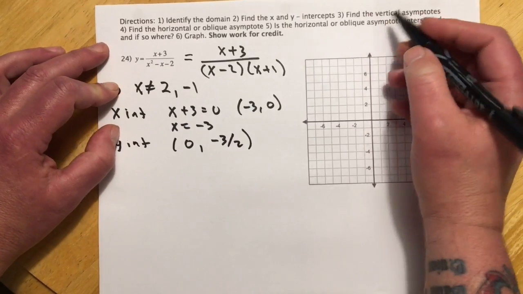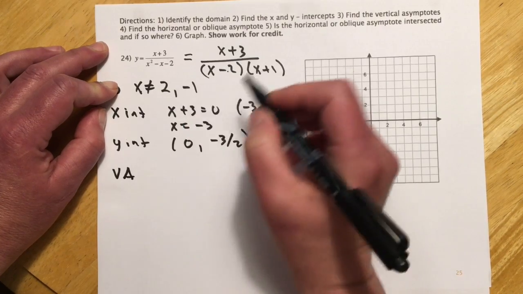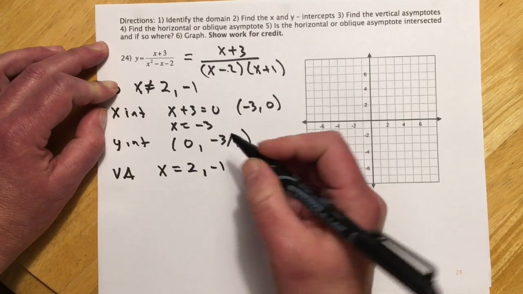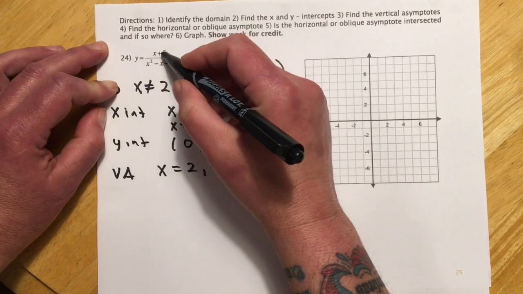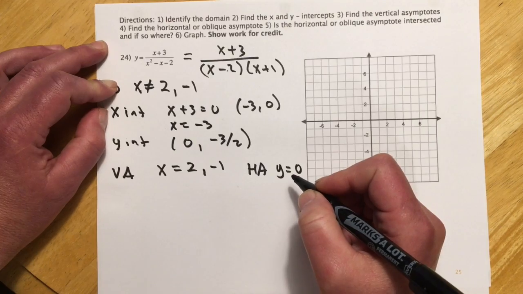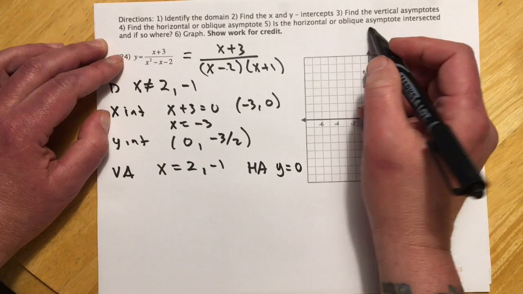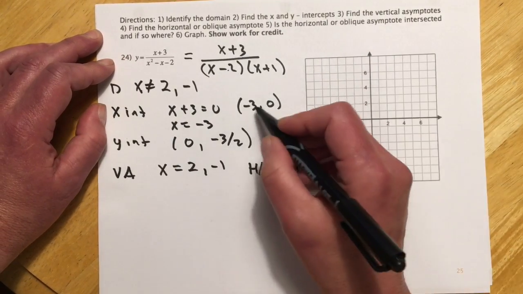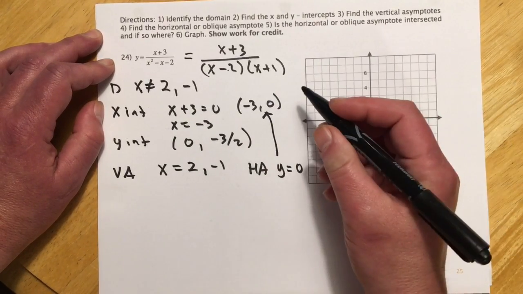Find the vertical asymptote. The vertical is going to be where the domain messes up, so that one will be x equals 2 or negative 1. The horizontal asymptote: this is small over big, so it's going to be y equals 0. Step 5 is, is the horizontal or oblique asymptote intersected, and if so, where? The horizontal asymptote is y equals 0, and it's intersected right there at the x-intercept, so that's going to be the only spot.